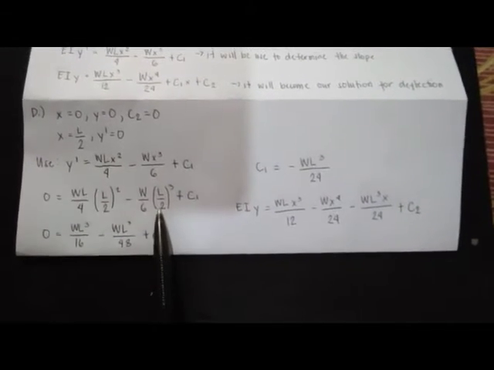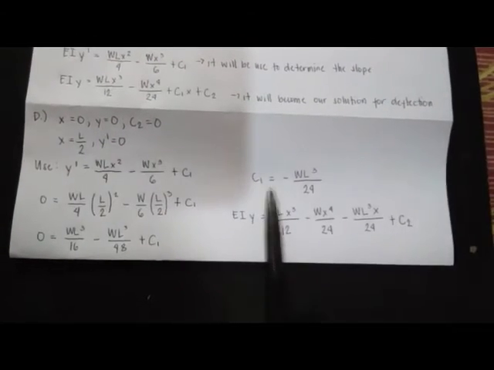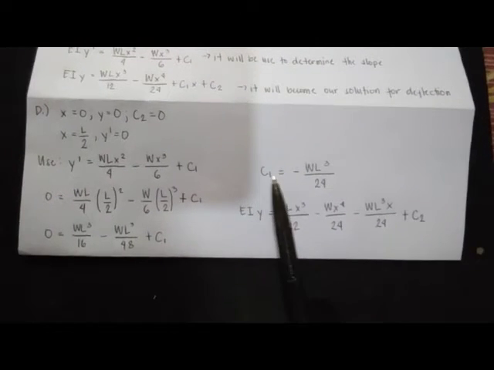Kasi yung 2, ita-times mo siya ng 3 beses sa sarili niya. So, 2 times 2 times 2 is equals to 8, and 8 times 6 is equals to 48 plus C sub 1. So, yung value ng C sub 1 natin will be negative WL cubed over 24.